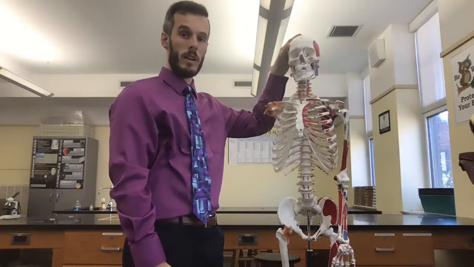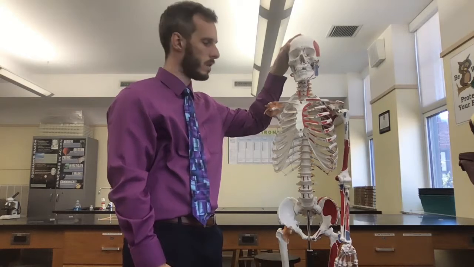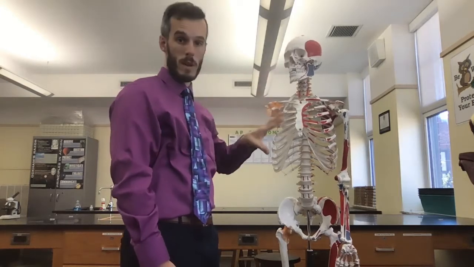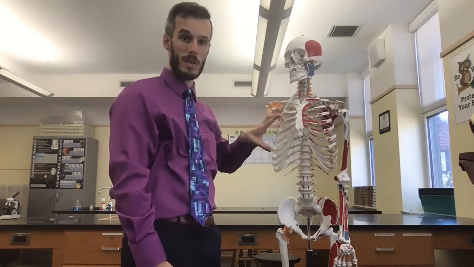Now the second one that we will do involves the ribs. The ribs here, or your ribs, are blank to your lungs. Which directional term applies here? But think about that. Where are the lungs in relation to the ribs? The ribs are blank to the lungs.